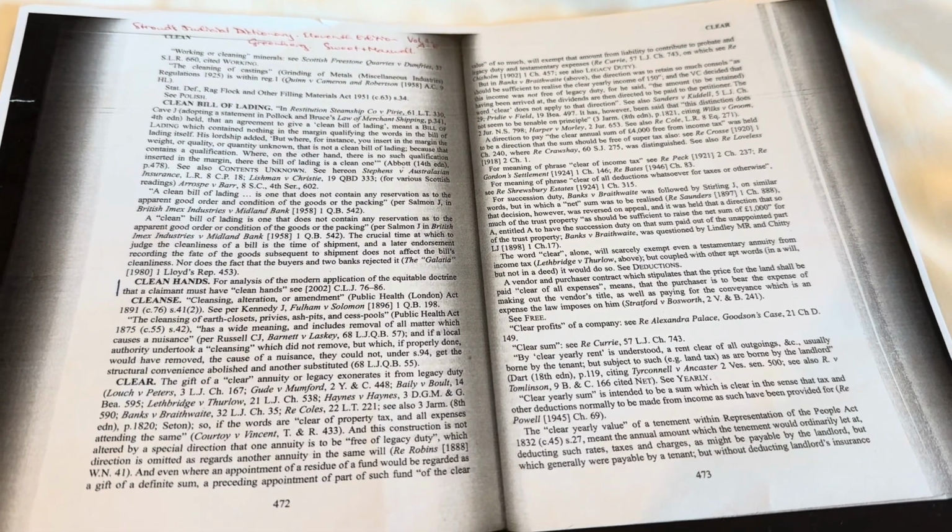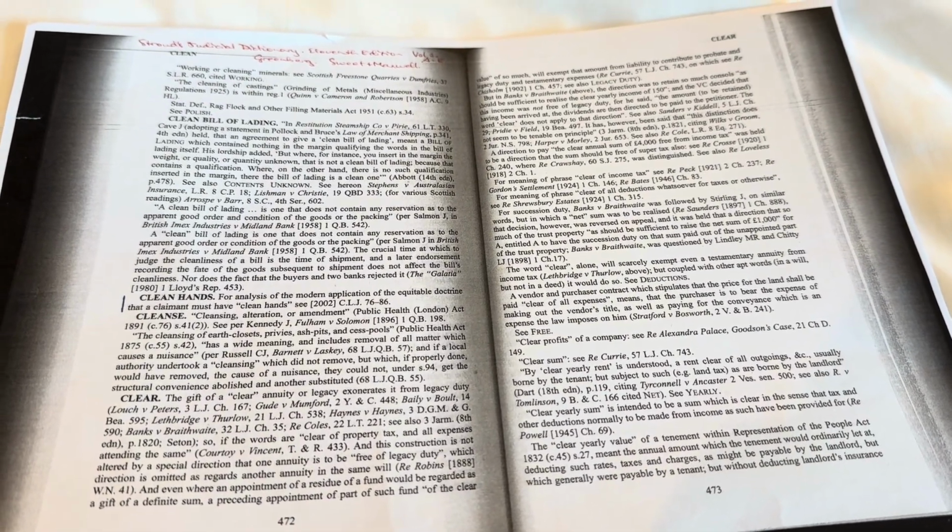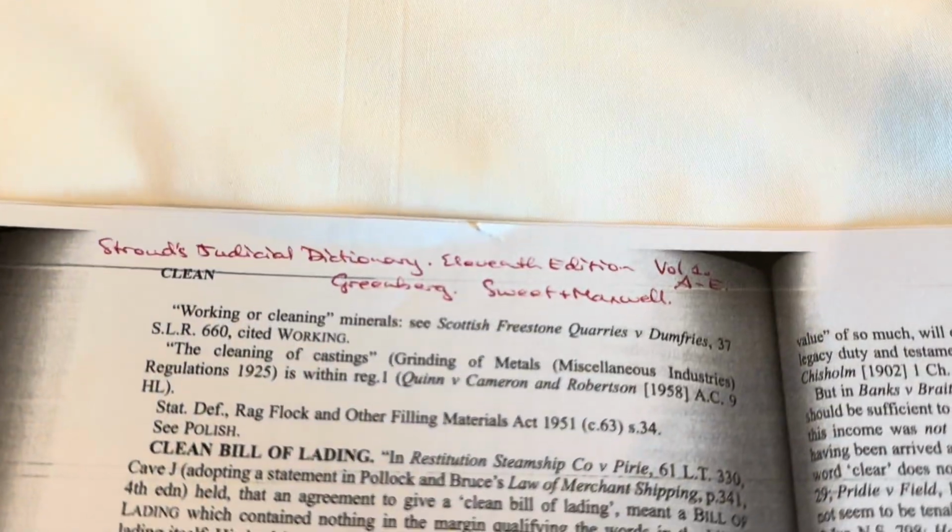Okay, so I have this page. I have the Stroud Judicial Dictionary. I wrote the reference here. Sorry about the scrappy paper, but I copied this at the Supreme Court Law Library. It's just a dictionary that outlines when you have a term, like I've looked up.